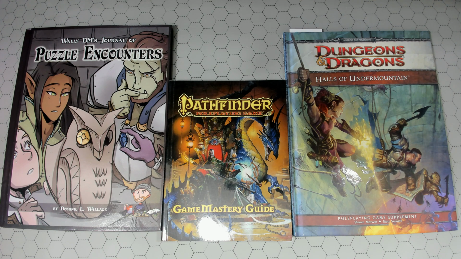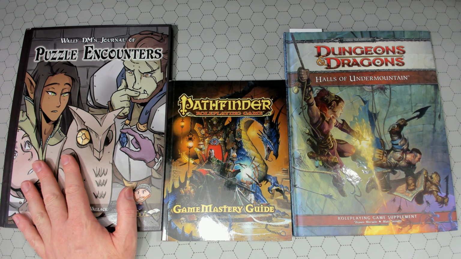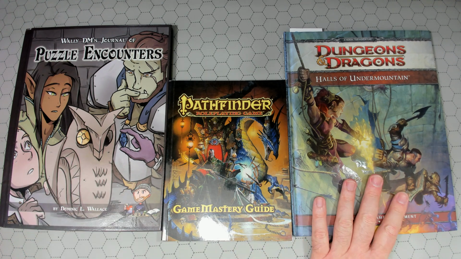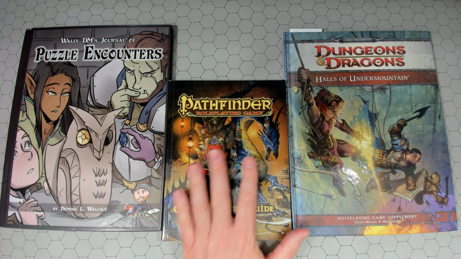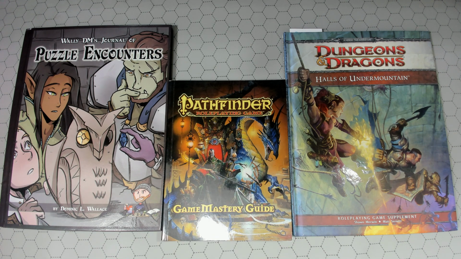And I thought I would discuss keys and the use of keys in dungeons for those of you who are interested. You see before you Puzzle Encounters by Wally DM, his journal. You also see the Halls of Undermountain, where there are a lot of keys, actually, as it happens. And then we have the Pathfinder Game Mastery book. And hey, this has got, I wouldn't say a lot of information on keys, but when it comes to dungeons and laying them out, it's certainly better than some of the books that I've seen out there.